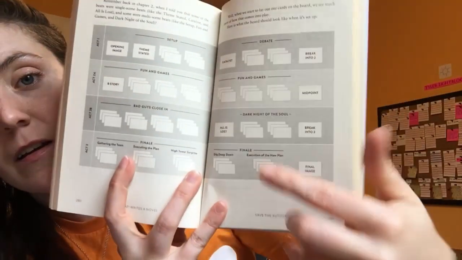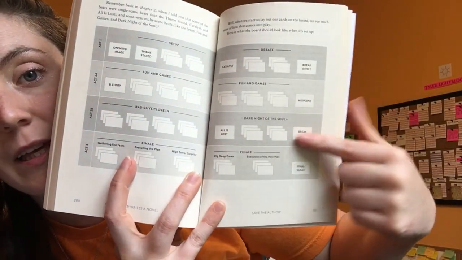After that, again, we have a big section. This is going to be another big section of story beats, or a big section of scenes. It's going to be a lot of scenes, multi-scenes for the story beat, and this is the bad guys close in. So very much like the fun and games, where you're just kind of getting build up to that midpoint, either victory or defeat.